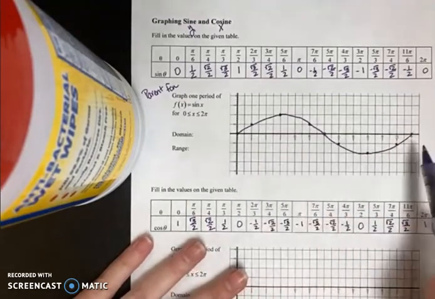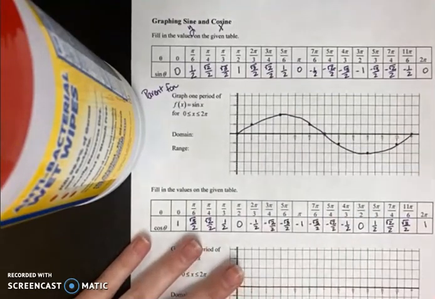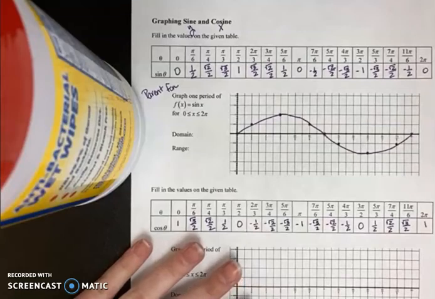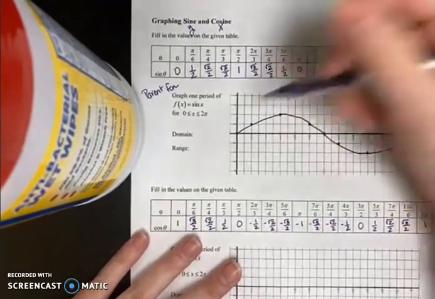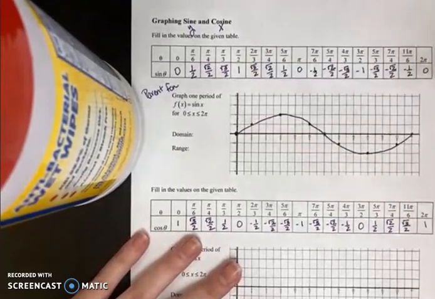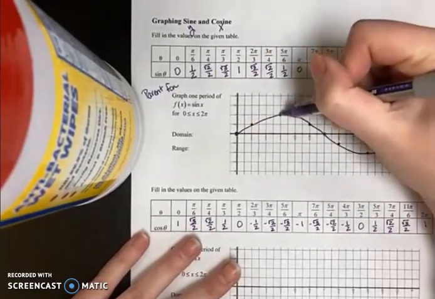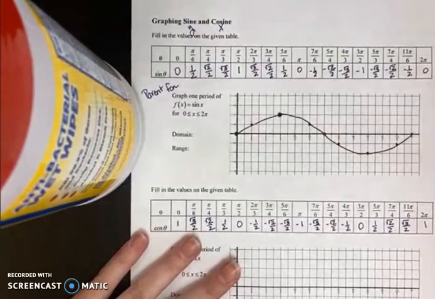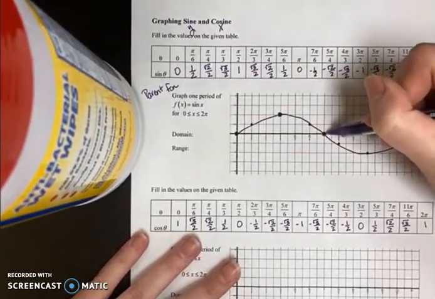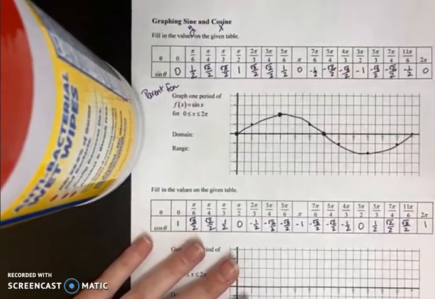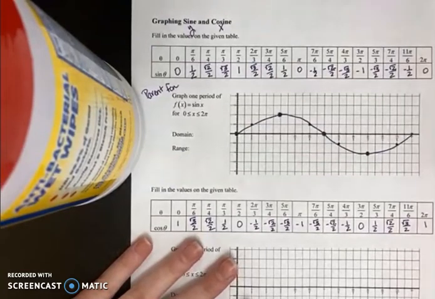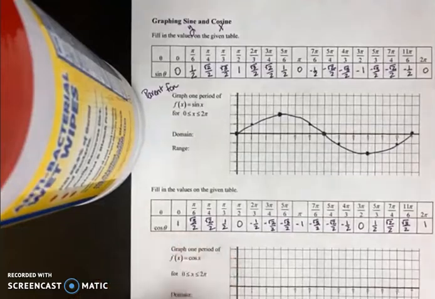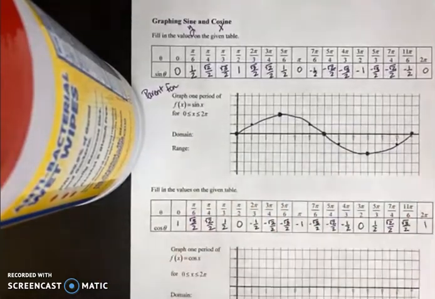Sine and cosine will have smooth curves for their shapes. What we see here is one cycle of sine. A full cycle of sine has 5 key points. One of them is at the origin. The next point will be a maximum. The next key point will be an intercept. The next key point will be a minimum. And the 5th key point would be the full period length, so another intercept.